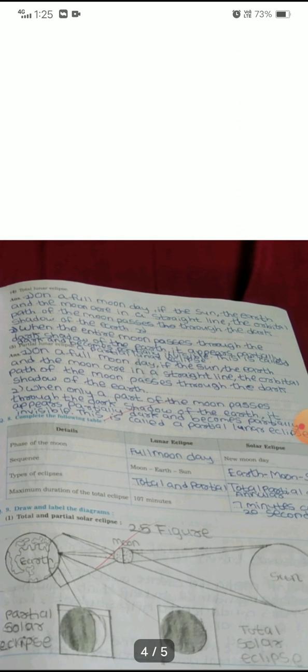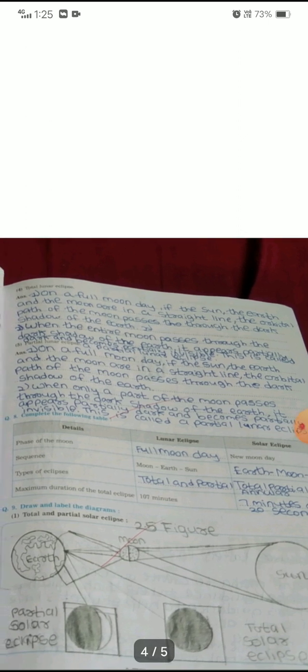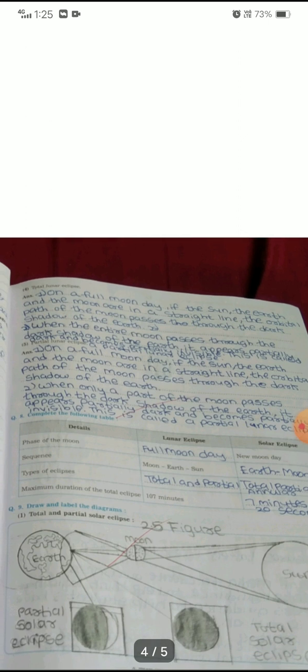Partial lunar eclipse. On a full moon day, if the sun, the earth, and the moon are in a straight line, the orbital path of the moon passes through the dark shadow of the earth. When only a part of the moon passes through the dark shadow of the earth, it appears partially dark and becomes partially invisible. This is called partial lunar eclipse.